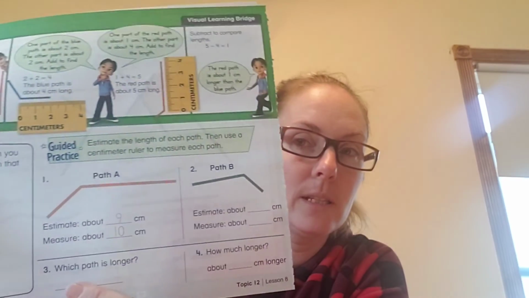So that's what you want to write into that box there. Now, they're showing you on number 1 and 2 the steps to go through. So for number 1, they made an estimate, and they said it's about 9 centimeters. That was the whole thing, not just one part. They estimated that the whole path was about 9 centimeters, and then when they measured, they found that it was 10 centimeters. That's for path A. We're going to find path B.